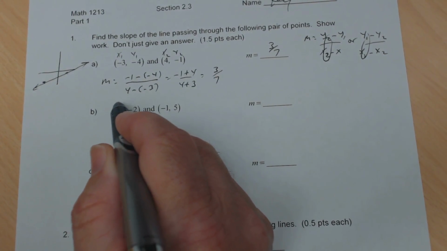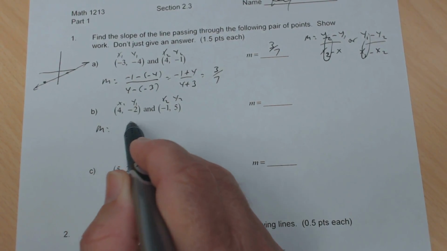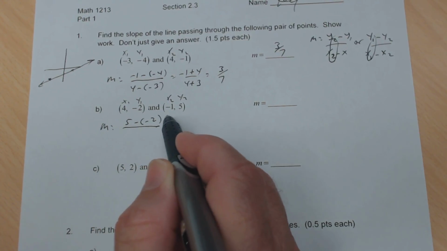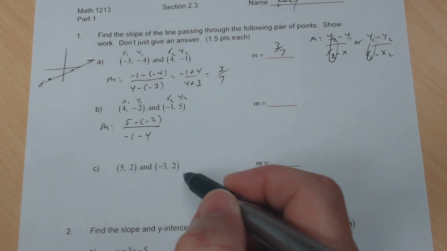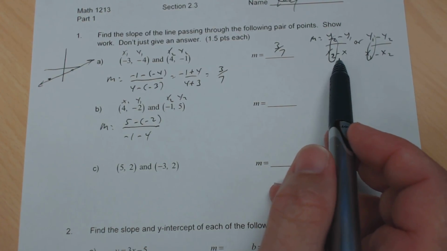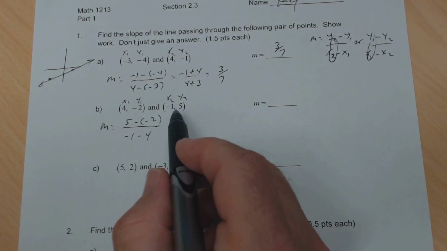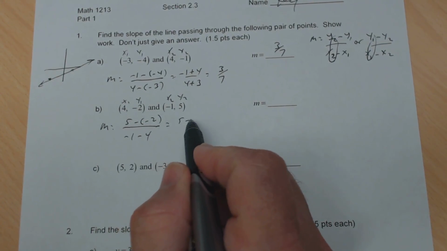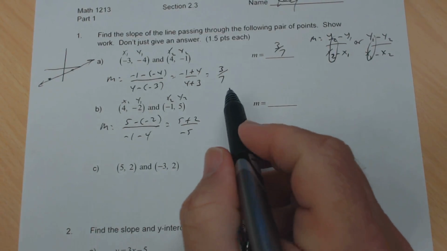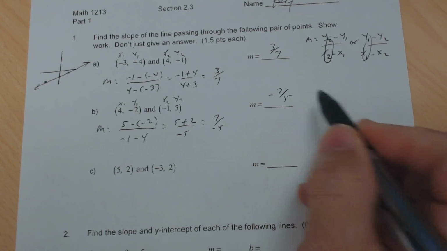Okay, again, do the same thing, x1, y1, x2, y2. So the slope then would be, let's start with y2, so 5 subtract a negative 2, divided by negative 1 subtract 4. Remember, those you're subtracting: y2 minus y1, x2 minus x1. That should be x1 right here. All right, so then that's going to equal 5 plus 2 divided by a negative 5. A negative 1 and a negative 4 is a negative 5. So that's 7 divided by negative 5. So my slope is negative 7/5.